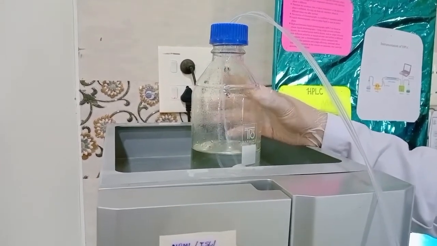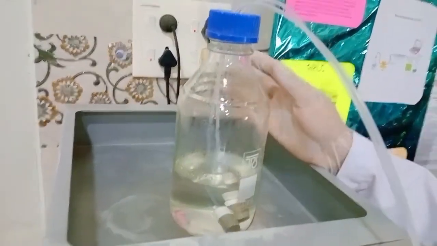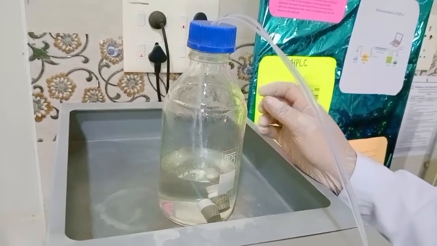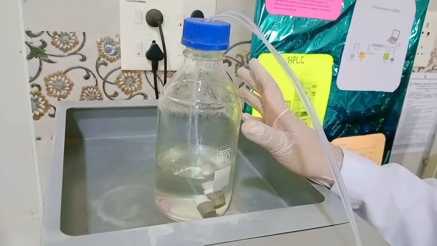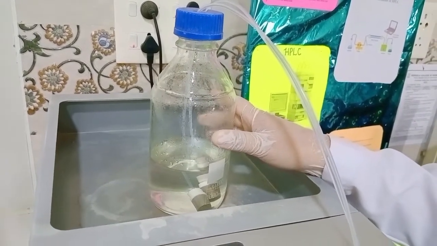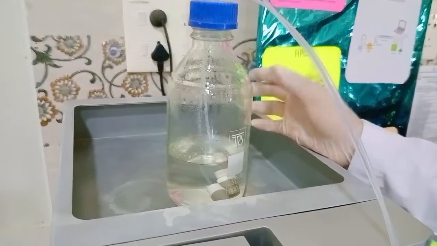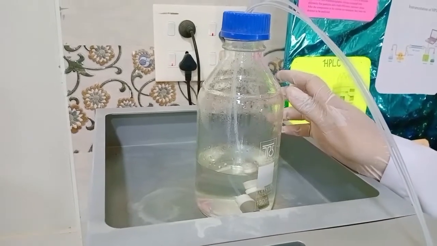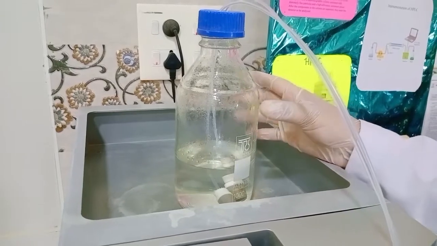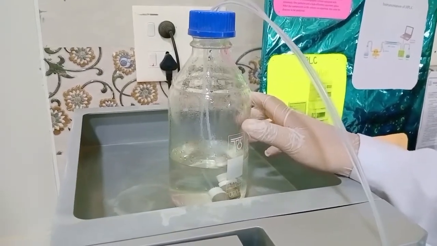A mixture of solvents or a single solvent is used as the mobile phase, based upon the nature of the chromatography, the nature of the stationary phase used, and the nature of the components to be separated. Before using the solvents as a mobile phase, they should be degassed. The degassing will be done in the ultrasonicator or in the vacuum filtration pumps. Why do we degas the mobile phase used in the HPLC? In order to remove the dissolved gases present in the mobile phase.